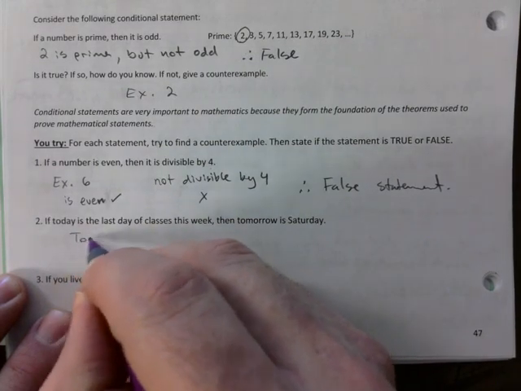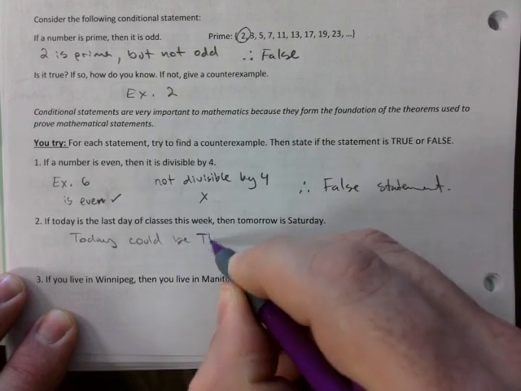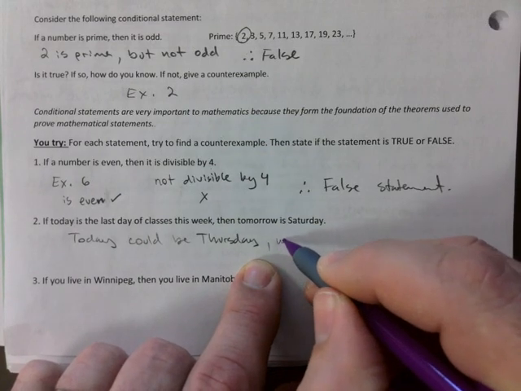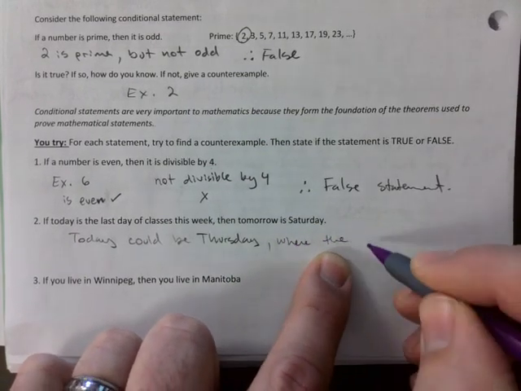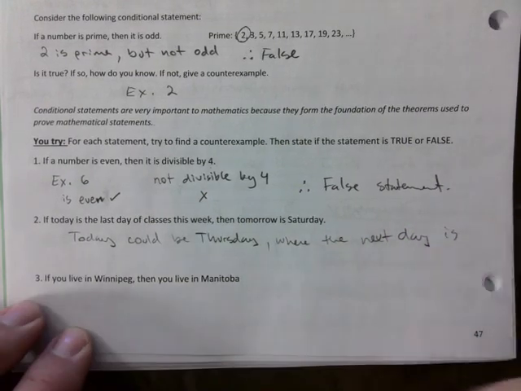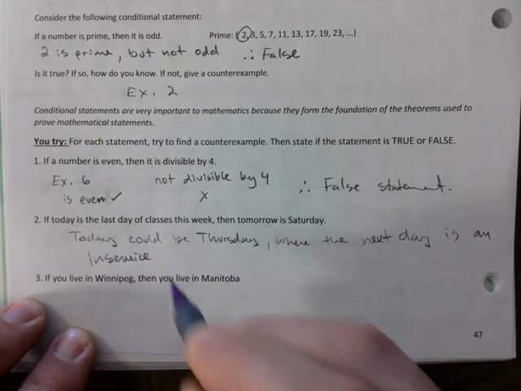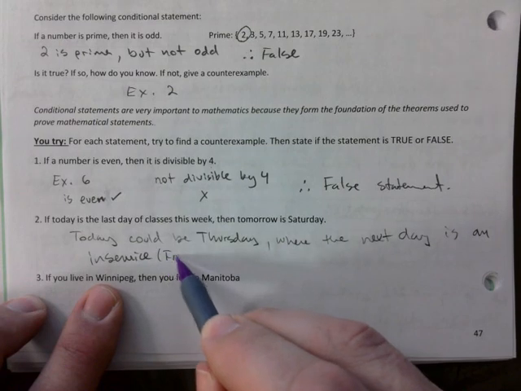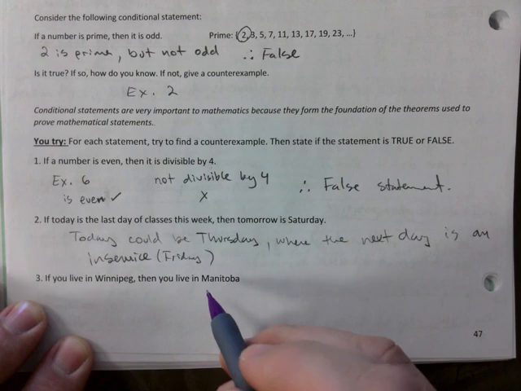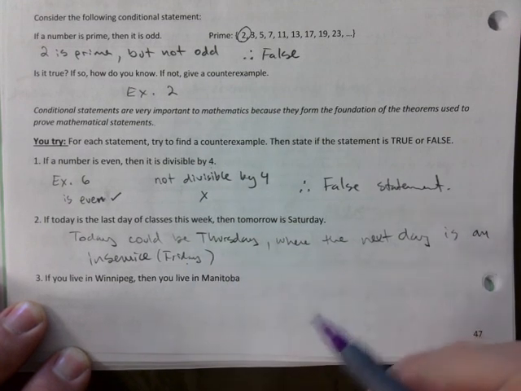Today could be Thursday, where the next day is an in-service, Friday. So it could be Thursday and tomorrow is Friday, right? So false.